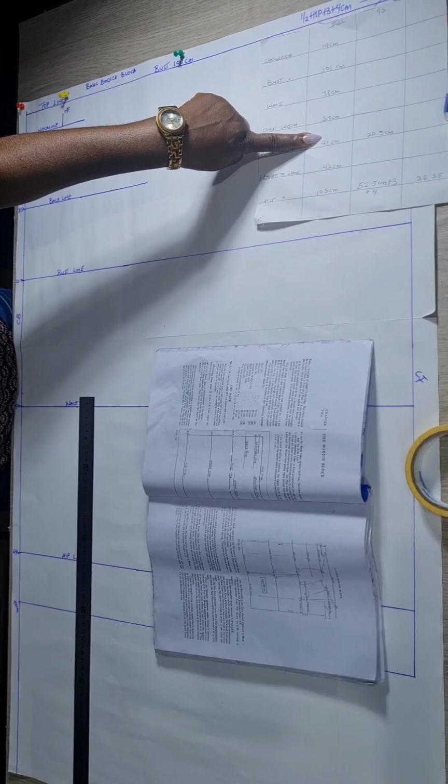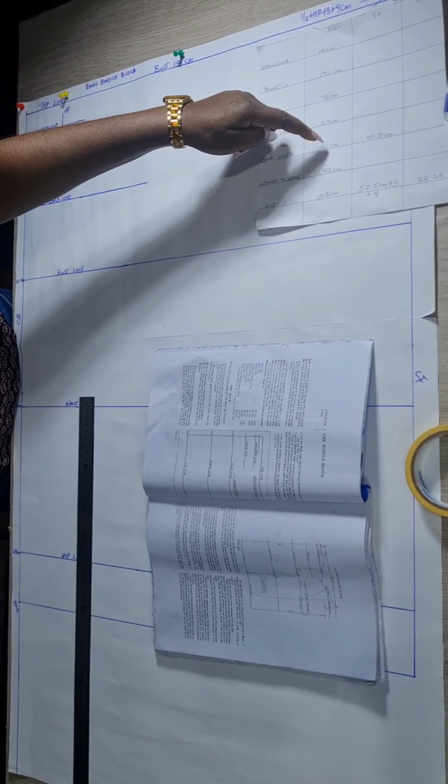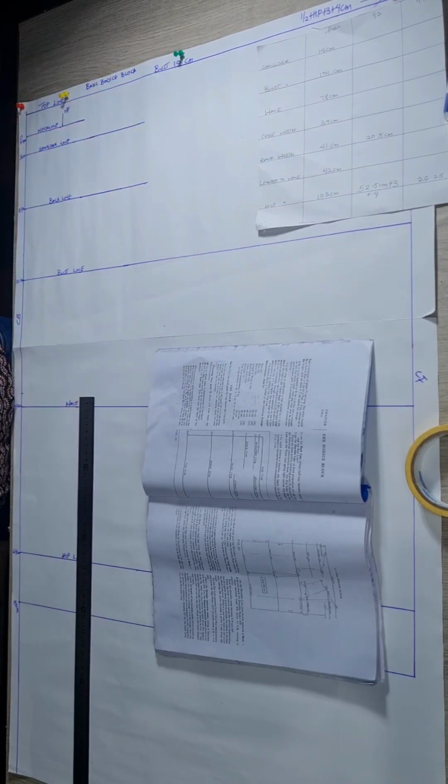Their back width in the book is 36, that is why they have 18. I am drafting for myself, so 41 divided by 2 is 20.5.